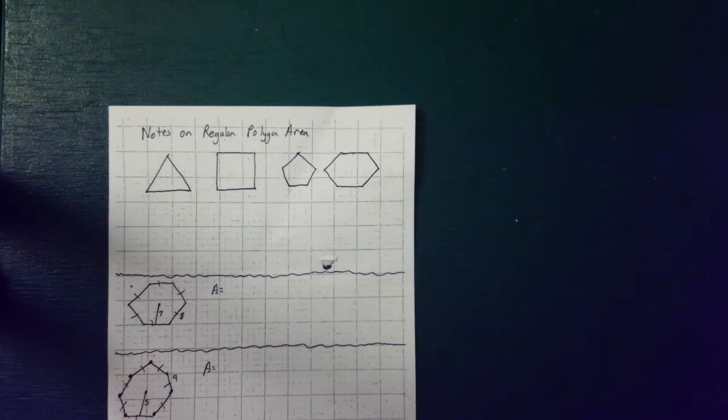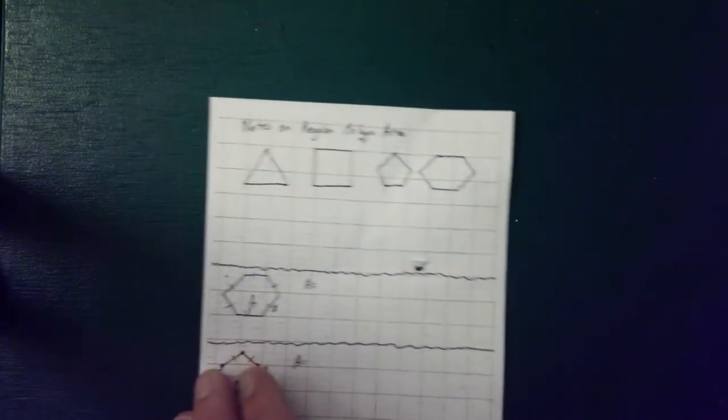So today we're going to talk about regular polygons, how to find the area of them.